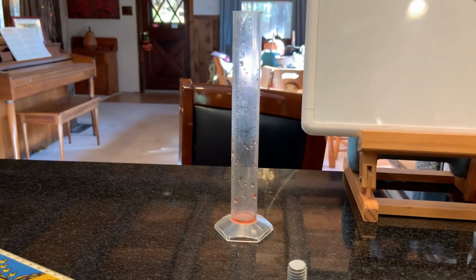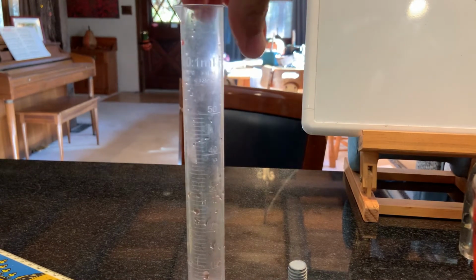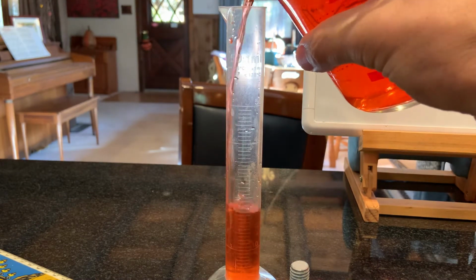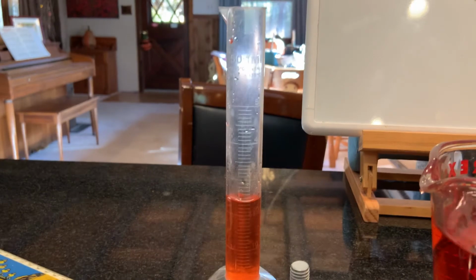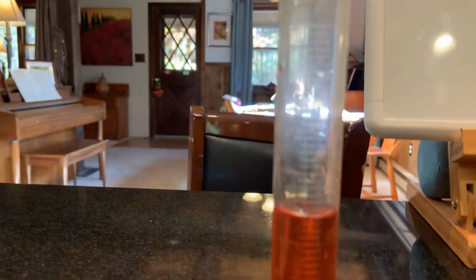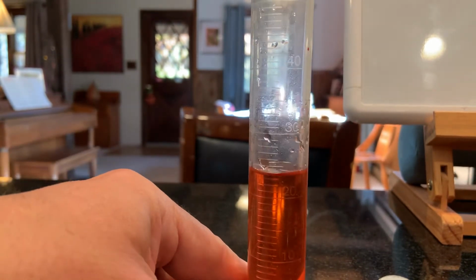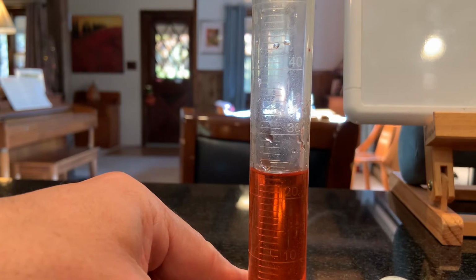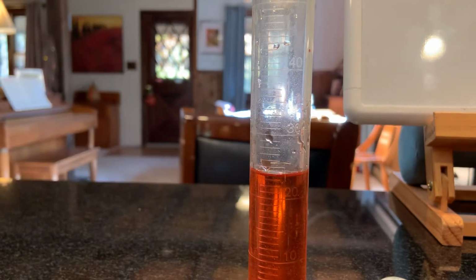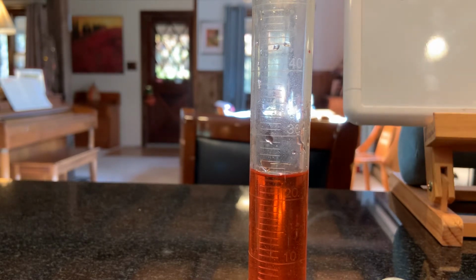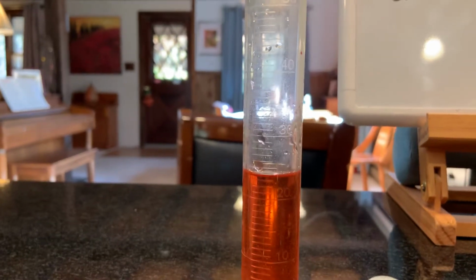The first thing that you're going to want to do is put a beginning amount of liquid in. Okay. And then measure that beginning amount of liquid. We call this the initial amount. So when I look at that, it measures at the bottom of the meniscus 23 milliliters. So I'm just going to write that down. 23 milliliters. Now the next thing I'm going to do is put my object in.